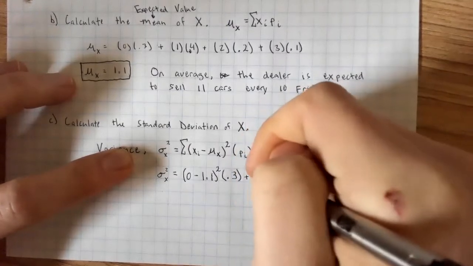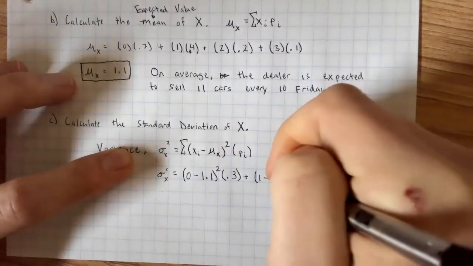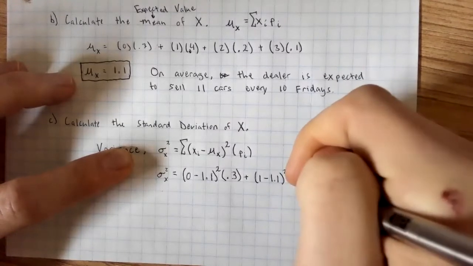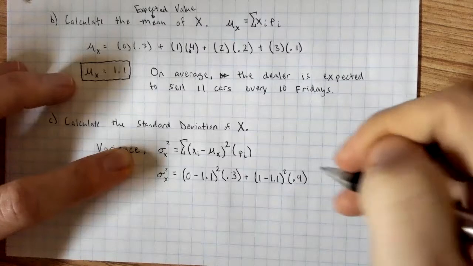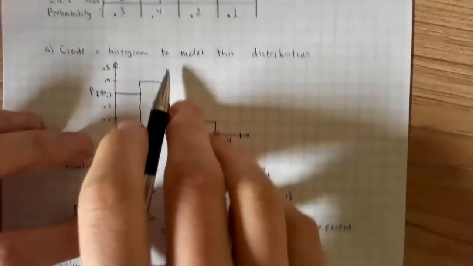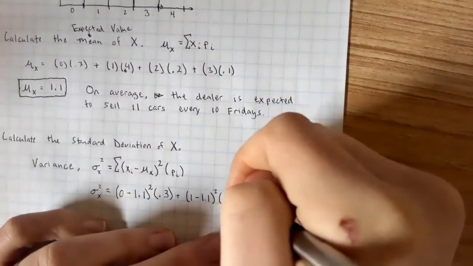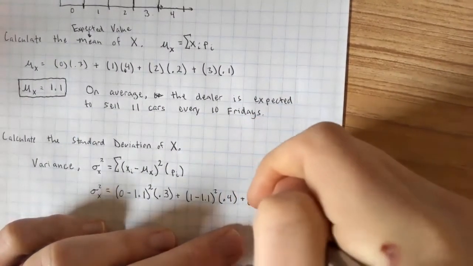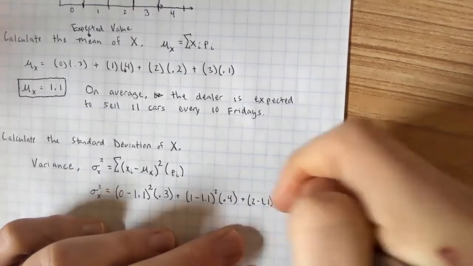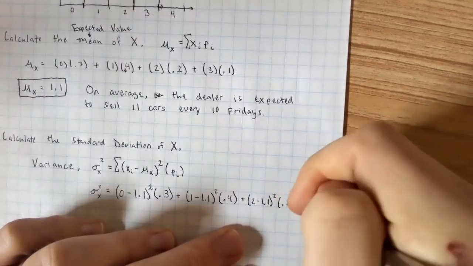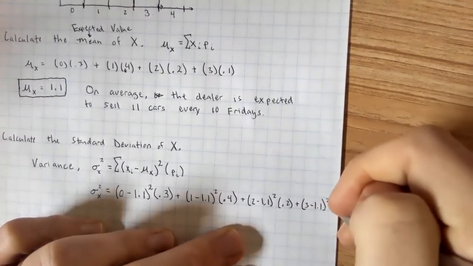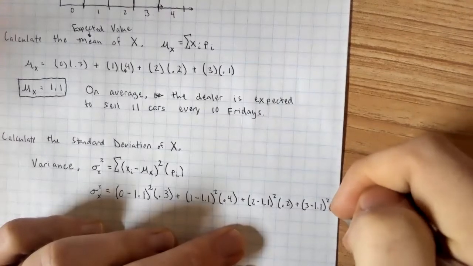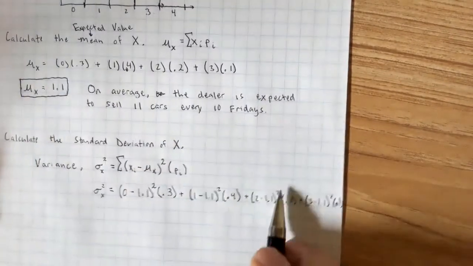Move on to the next value. So now we'll do 1 minus 1.1 squared times 0.4. And again, I'm just getting the 1 and the 0.4 from the table that we made, or that was given up here. Almost done then. Plus 2 minus 1.1 squared times 0.2, plus 3 minus 1.1 squared times 0.1. Very hard to see at the end there.